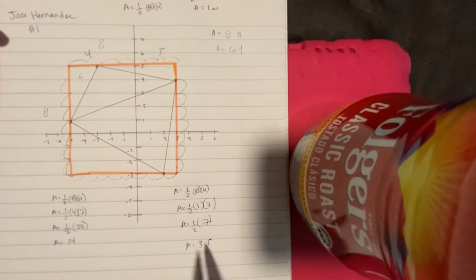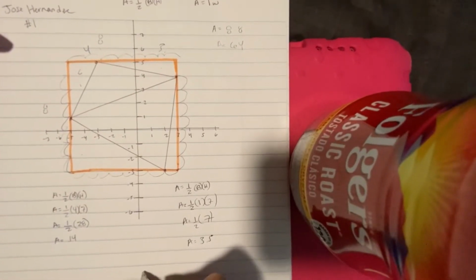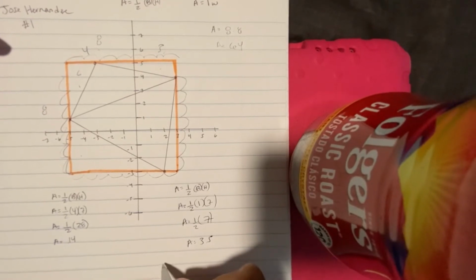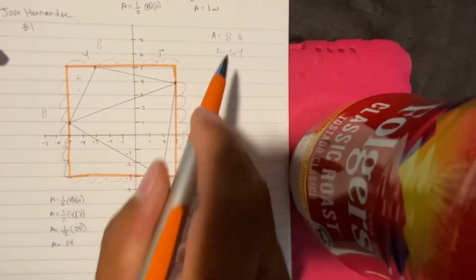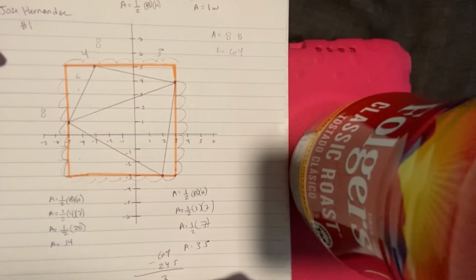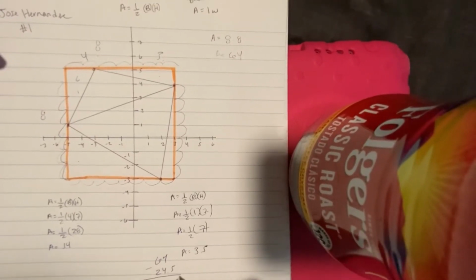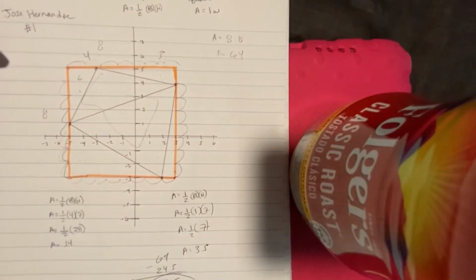So I add all these triangles together, and we get 24.5. The area of this whole square is 64. So we do 64 minus 24.5, which gives us 39.5. And 39.5 is going to be the area of this figure.